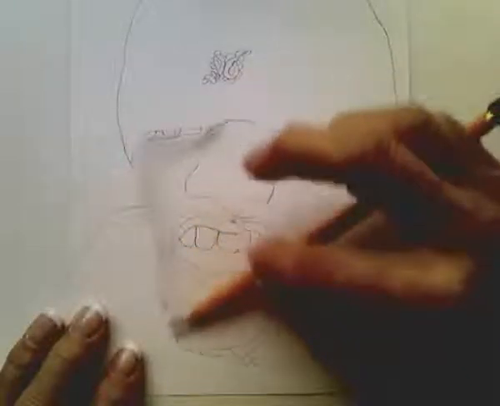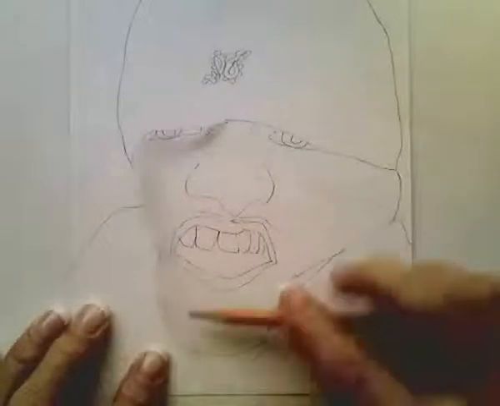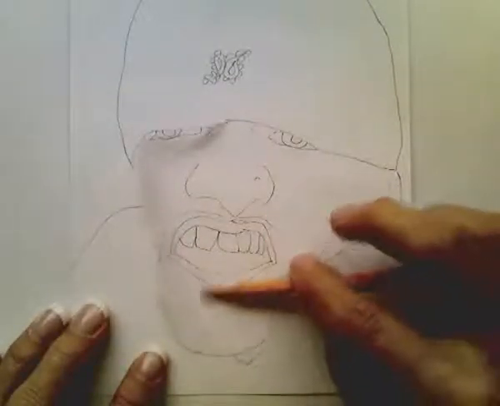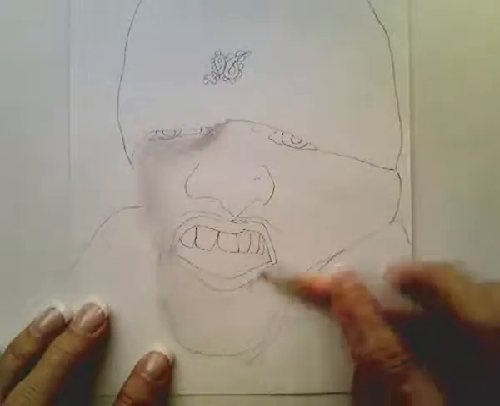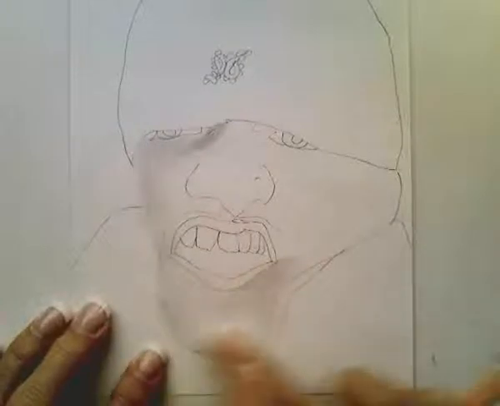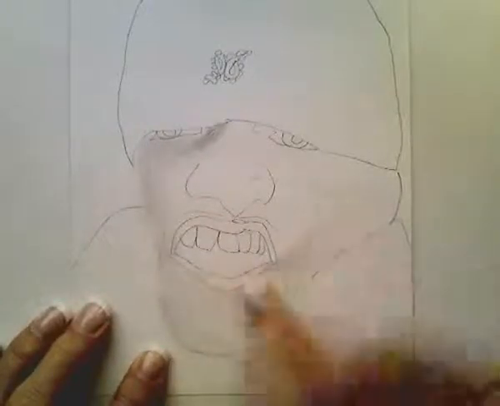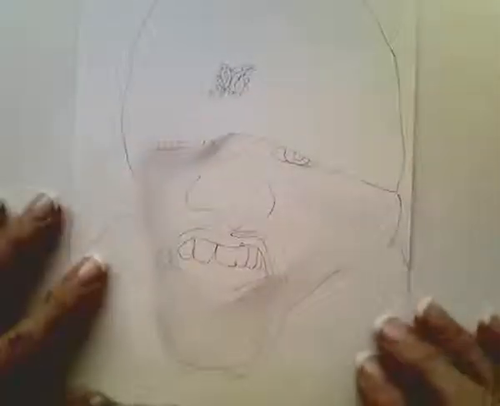Remember, just like you did your self-portrait, you always start with the skin first. And then you're going to add detail afterwards. So you'll add the hair, the eyes, the mouth, after you get the whole thing shaded in. Criteria for this is going to be attached to your assignment.